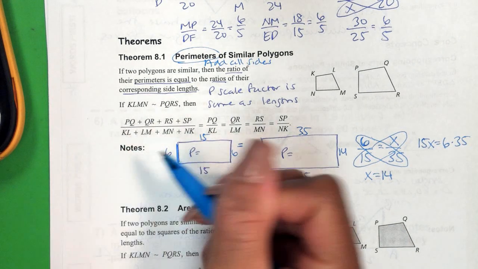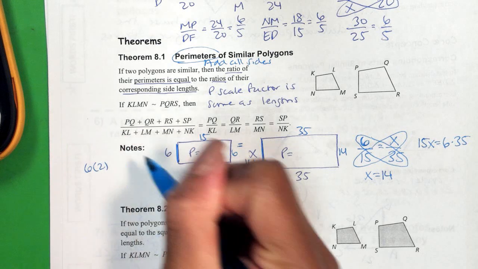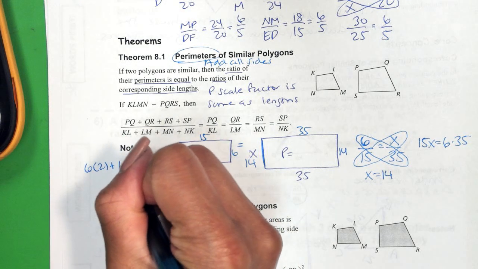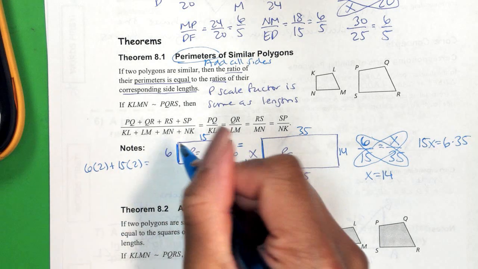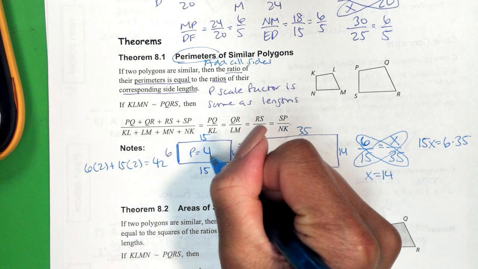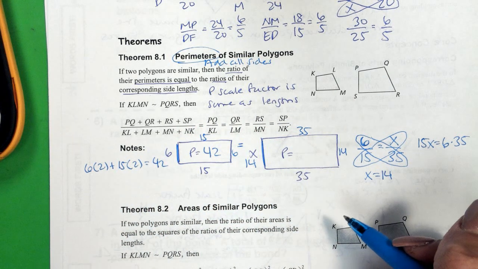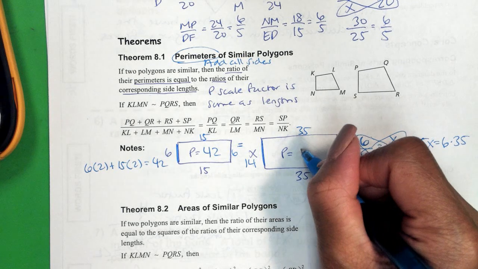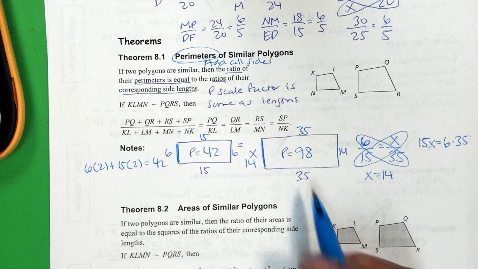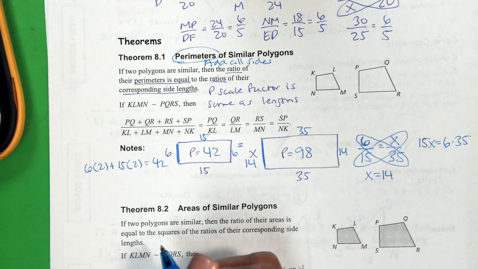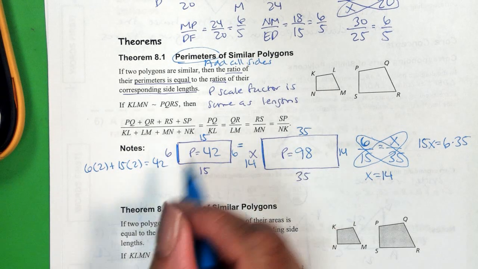So I have 6 times 2 plus 15 times 2, and I end up with 42. Now I'll do the same thing for the other side, and I should get 98. So I've solved for my perimeters. Now let's see if our scale factors match. So let's do our big one over the top one.